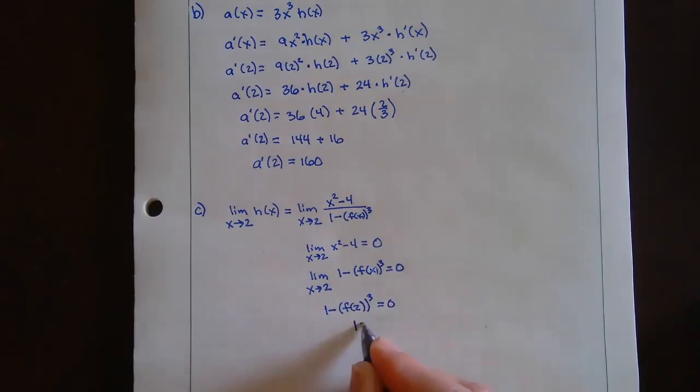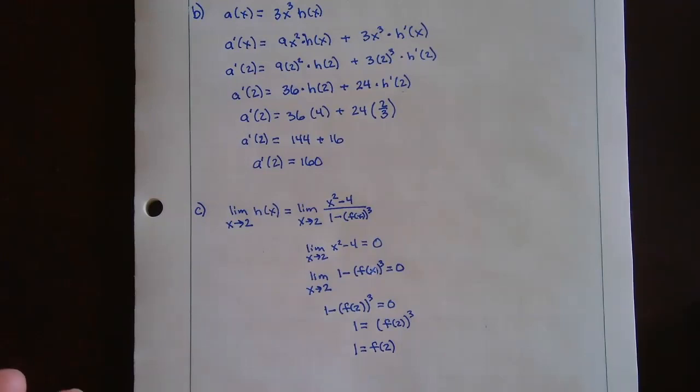That would mean 1 is equal to f of 2 cubed. I could cube root both sides, and that would give me 1 is equal to f of 2. So I now know f of 2 is equal to 1. That's one of the things I was being asked to solve for. I want to find f of 2, and I also want to find f prime of 2.